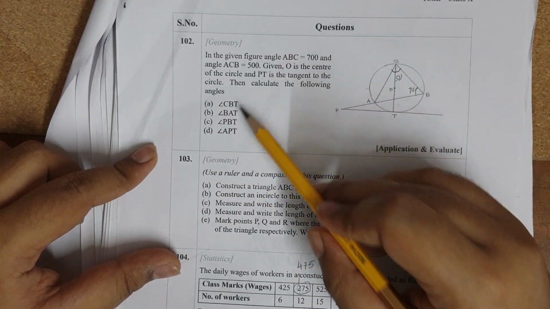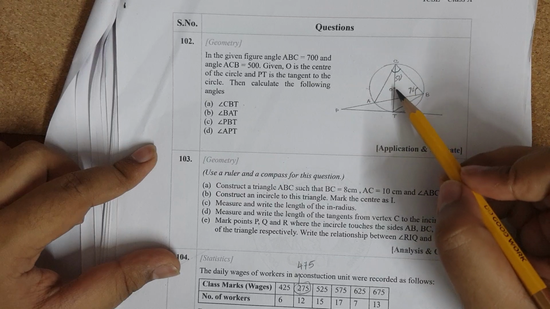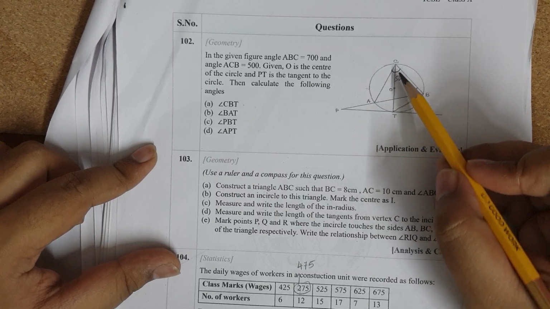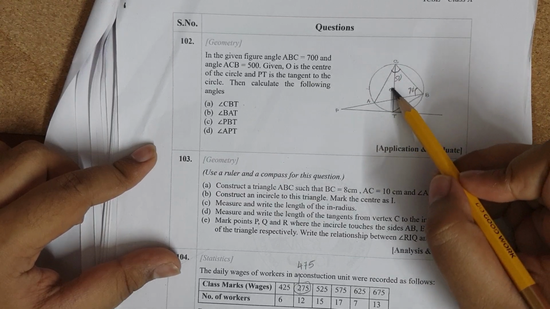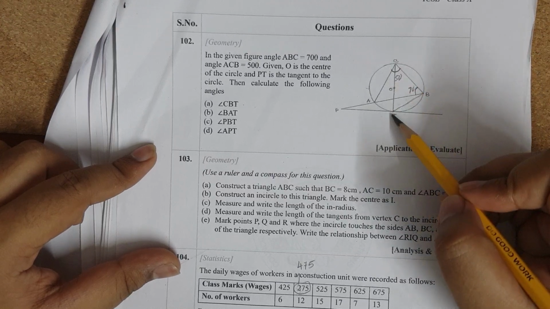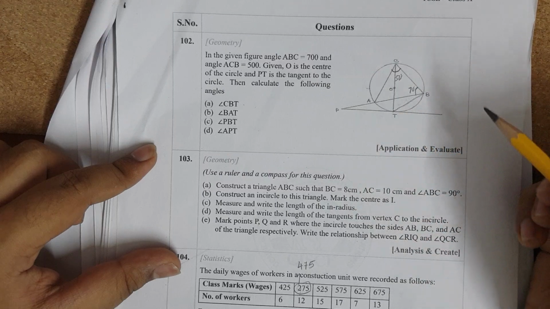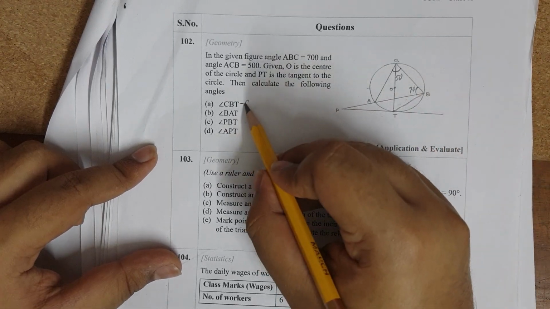So first is angle CBT. So I can join BT. Now I have O as the center of the circle. So CT passes through the center. So CT must be the diameter. If CT is the diameter, I have a semicircle. So angle CBT is an angle on the semicircle, which will be 90 degree.